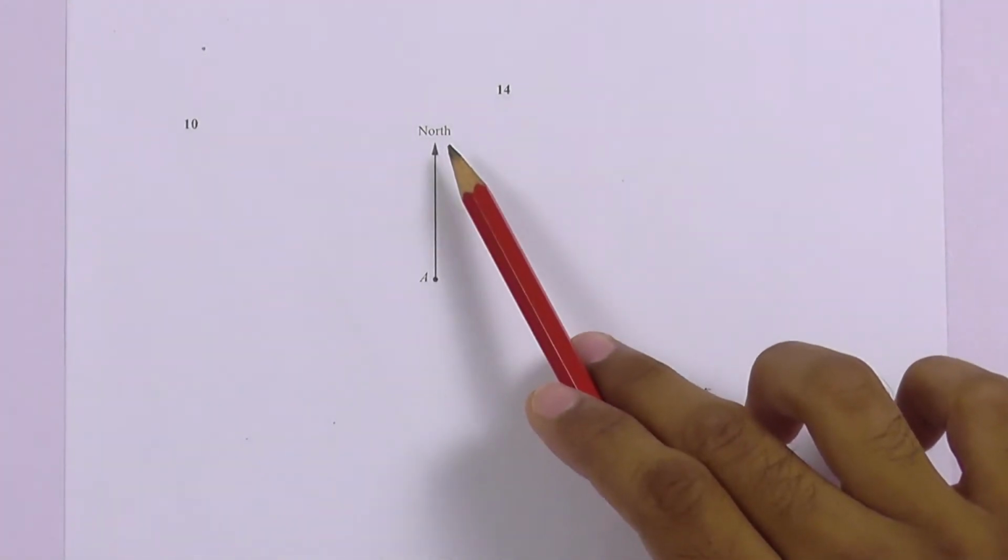Hi guys, so we have an O-level past paper question from the year 2017. The session is May-June. This is question number 10. This question is based on bearings and geometric constructions. So let's start. In the question, they've given us point A with the north direction over there.